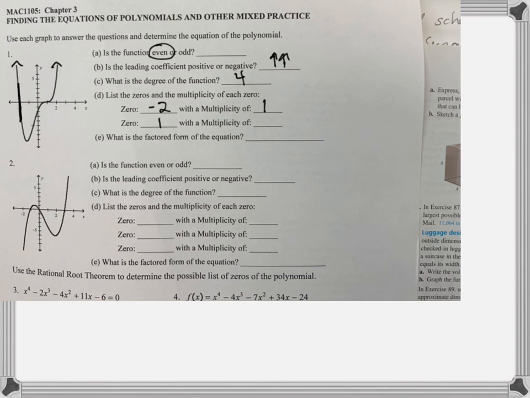I call it fancy stuff going on. There's no fancy stuff going on. So that means the multiplicity is 1. If it's crossing where it's expanded right here on the 0, that means the multiplicity is greater than 1. And in this case, it has to be 3 because you told me the degree was 4.